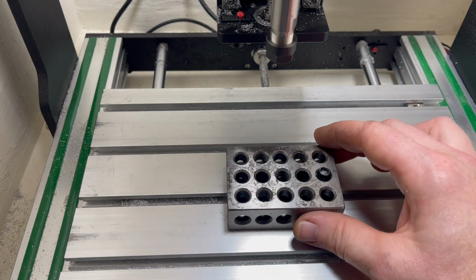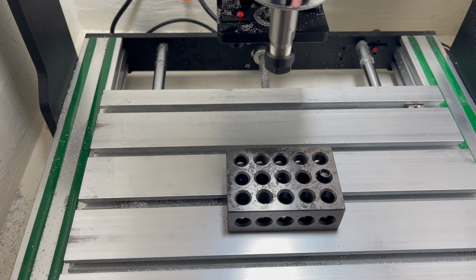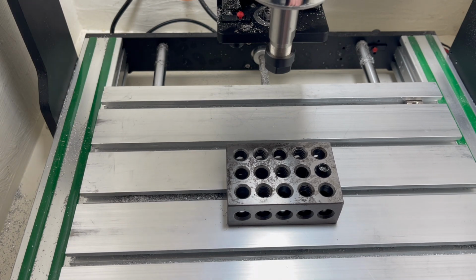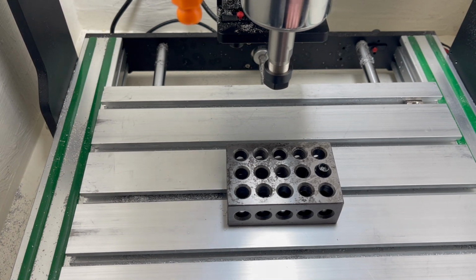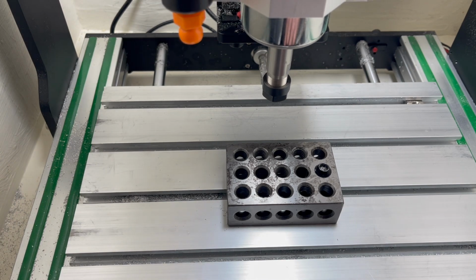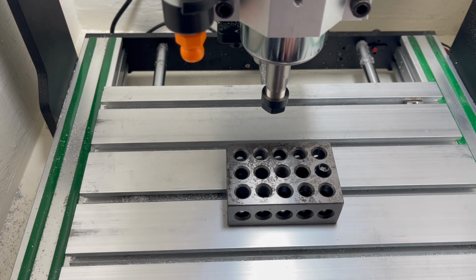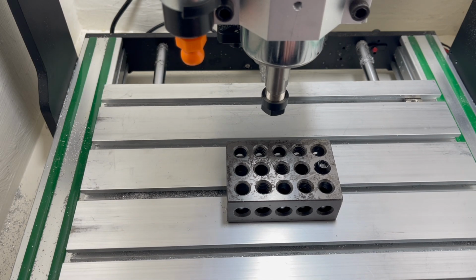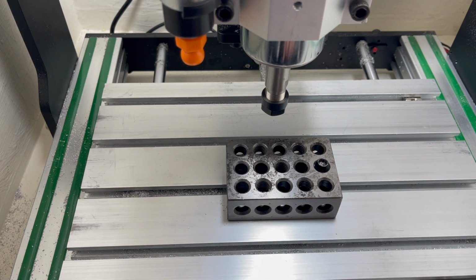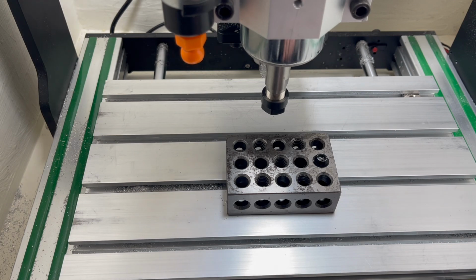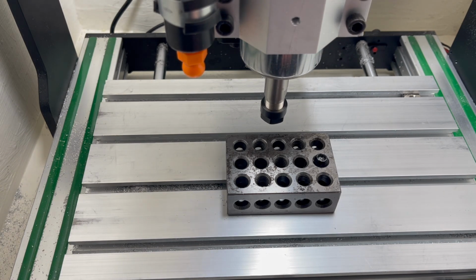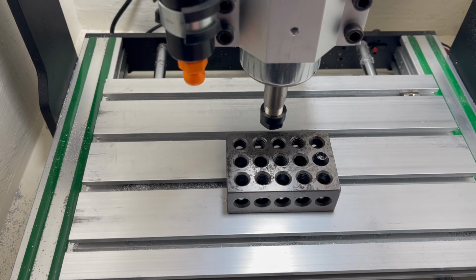The next thing I want to do is lower this down so that I can measure this and try not to bump this. I only have it held with one bolt, so I got to be a little careful not to force it out of position.